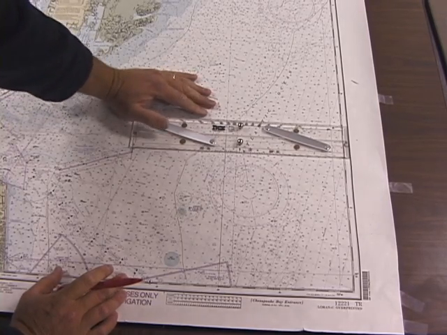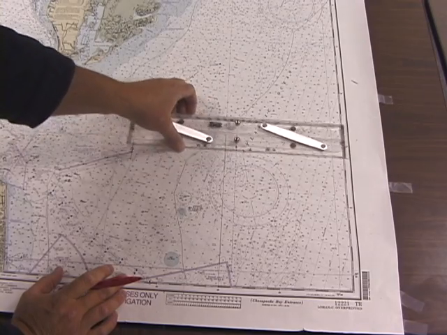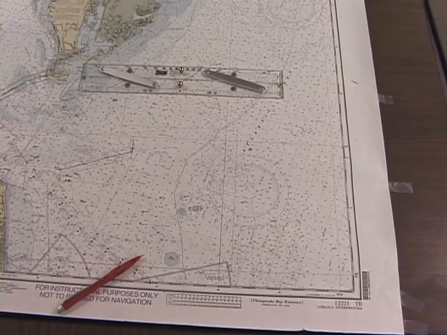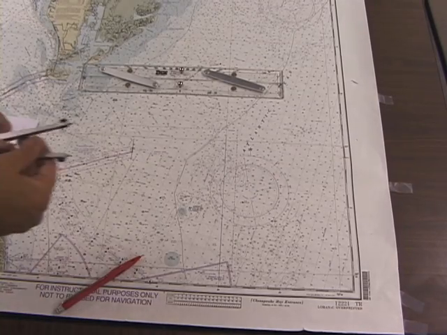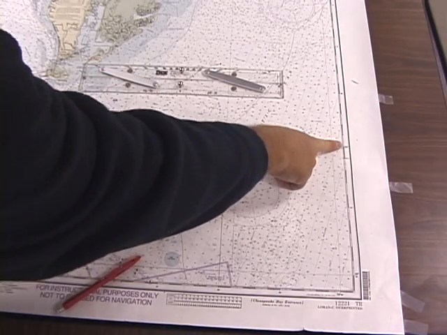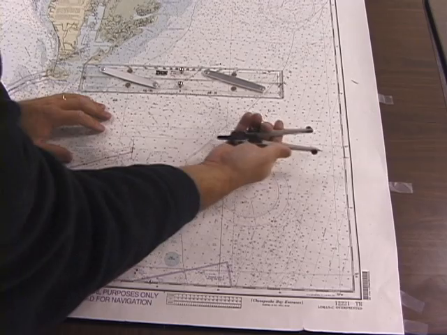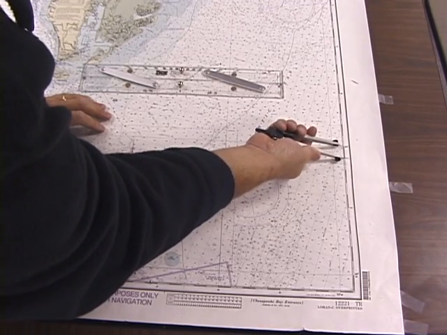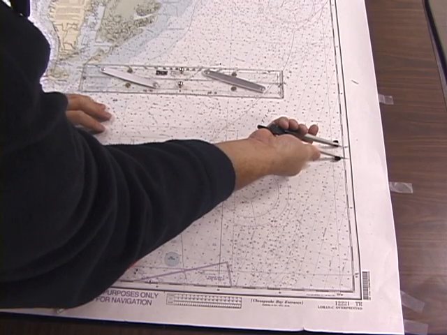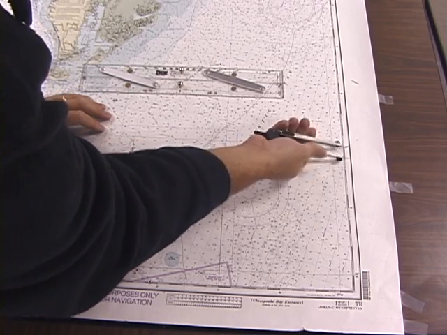59 is right there. So what I'm going to do is, it's a little bit too long to use my parallel rulers. I'm going to pull out my dividers. And when I use my dividers, I'm going to put my divider on the nearest latitude line, which is actually 37, and I'm going to close it in until the point is on 37 and the lead is on the 59 mark that I made.